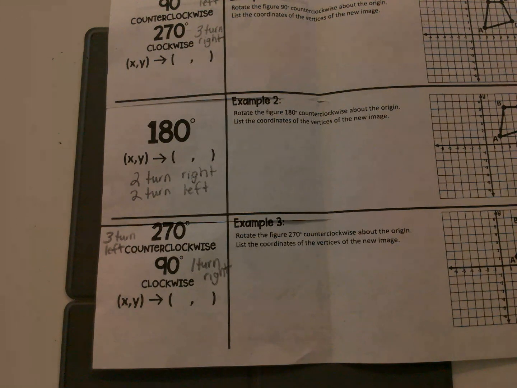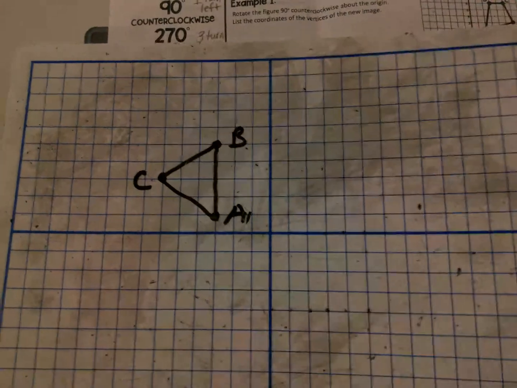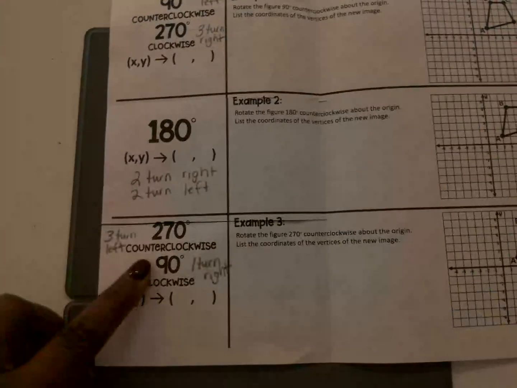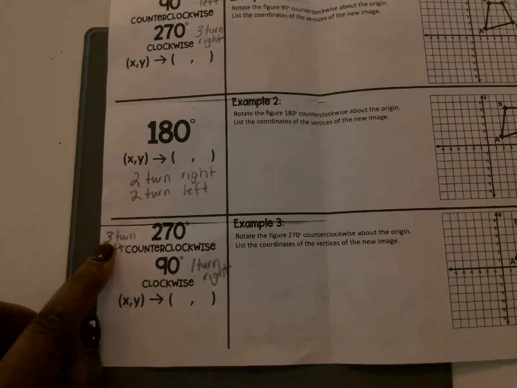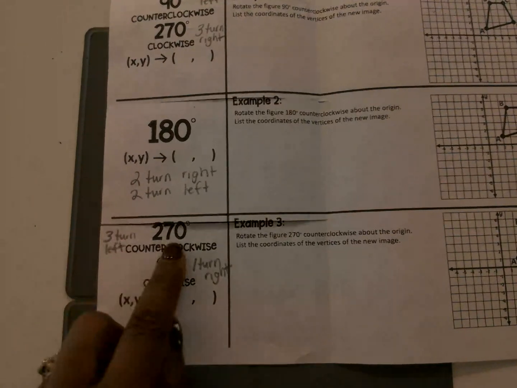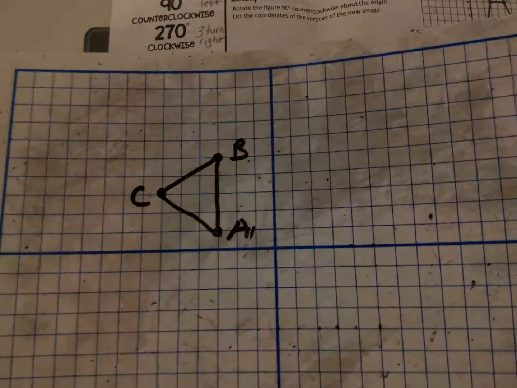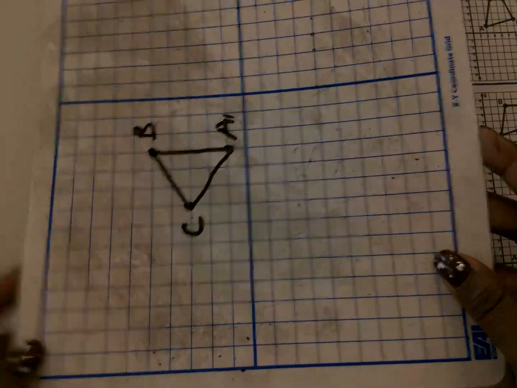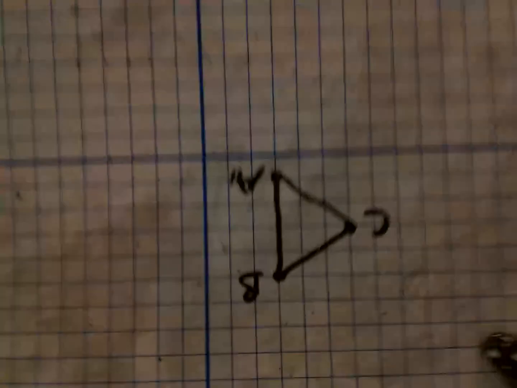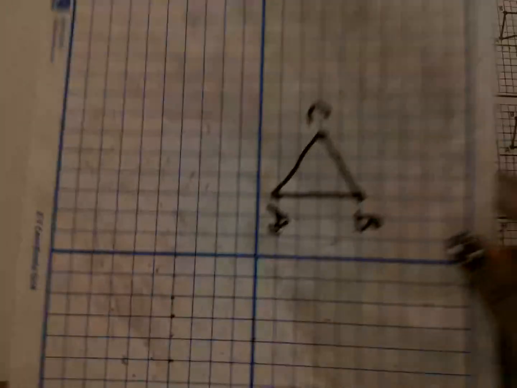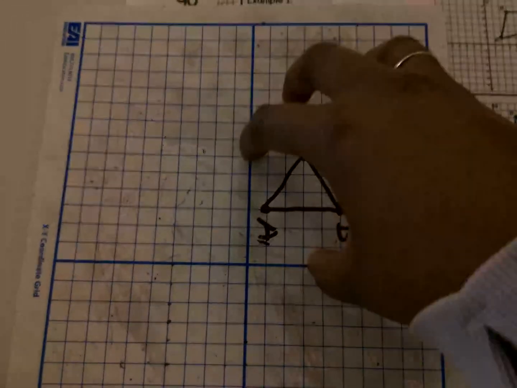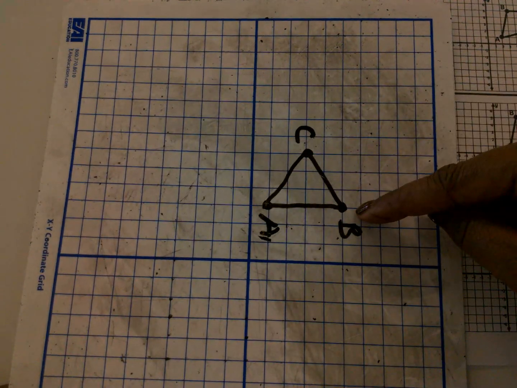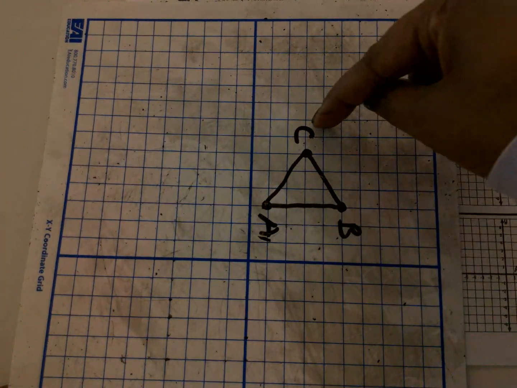All right, let's put our board in front of us again. Put it the right way. It's like this. The first one that we are going to do is the 3 turns to the left, 270 degrees counterclockwise. So that's 3 turns to the left. So let's pick it up. This is 1 time to the left. This is 2 times to the left. This is 3 times to the left. Notice it's in the first quadrant. The C is right here on top. We got A and then B. Okay, notice how we got A, B, C is on the top.